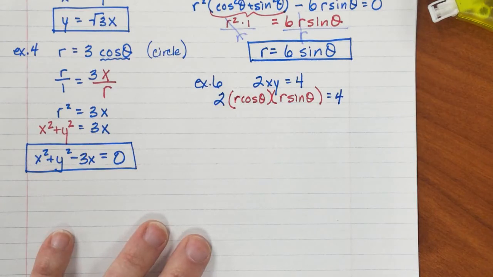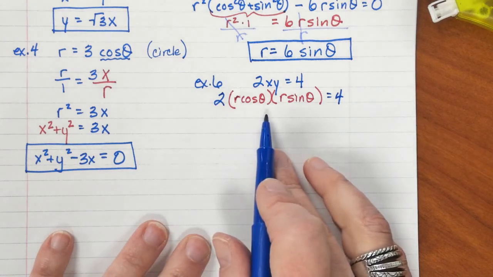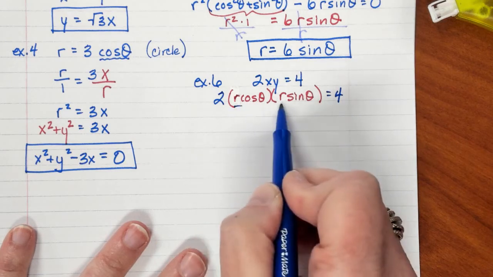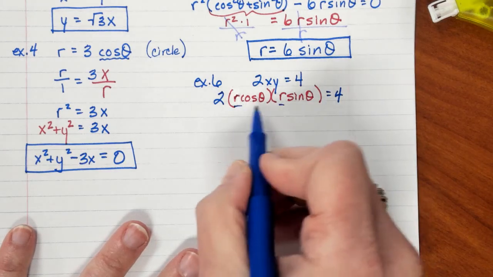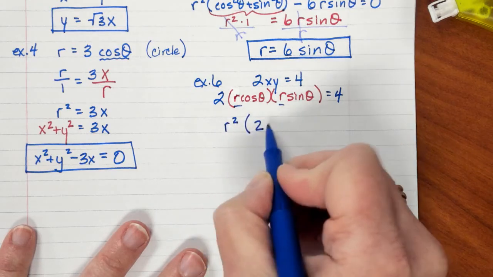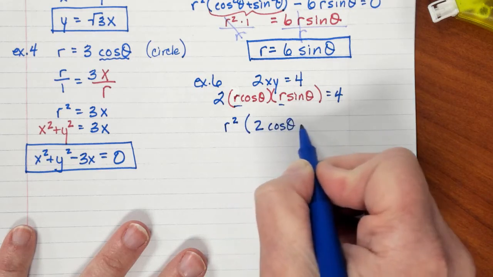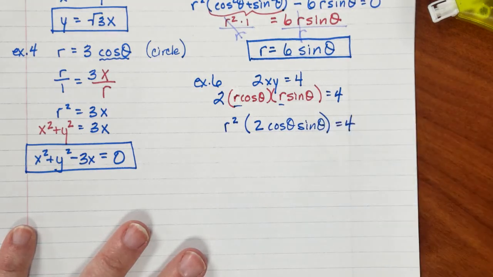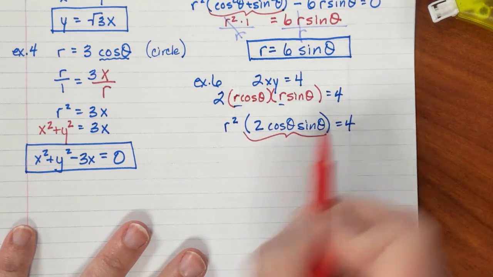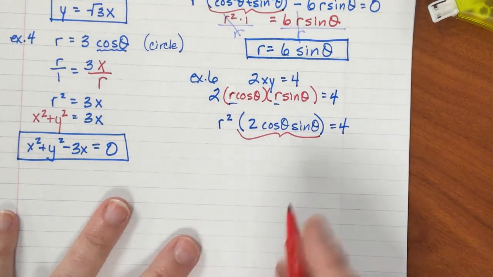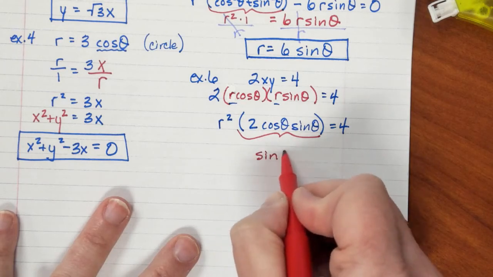So I think I can take this value. Ooh, look at this. If I rearrange this, I've got an r and an r. Ooh, this is going back to some good trig. So that gives me r squared times 2 cosine theta sine theta equals 4. Does this look familiar from that test you all loved so much in Chapter 5? That is sine of 2 theta.